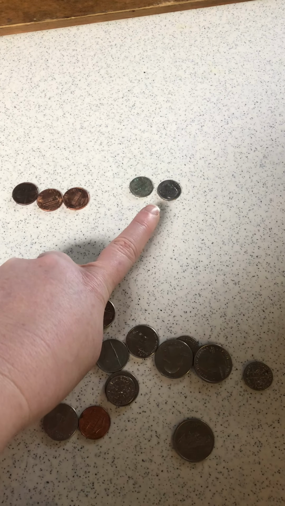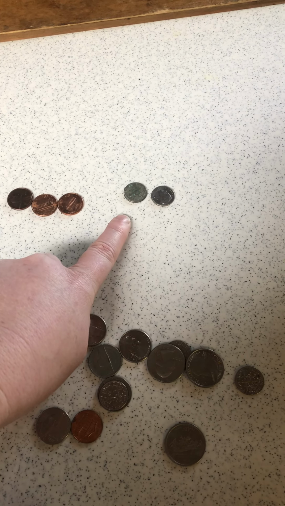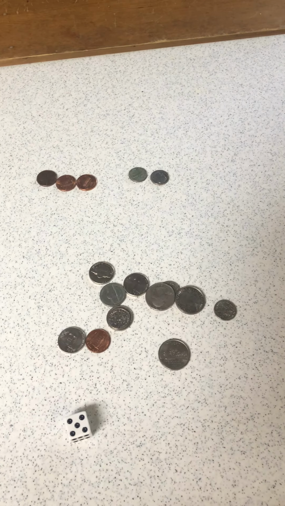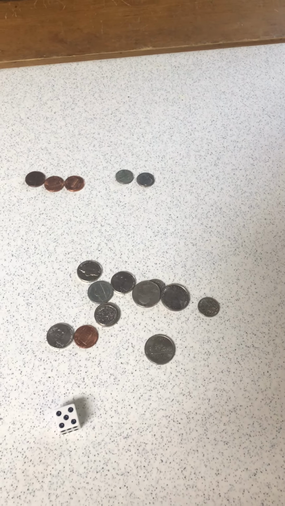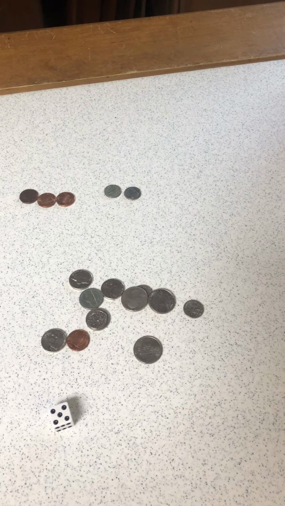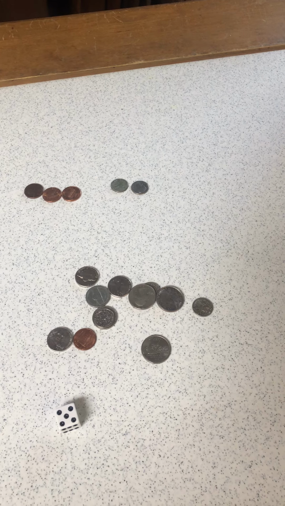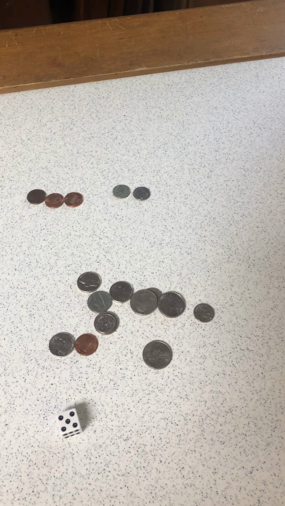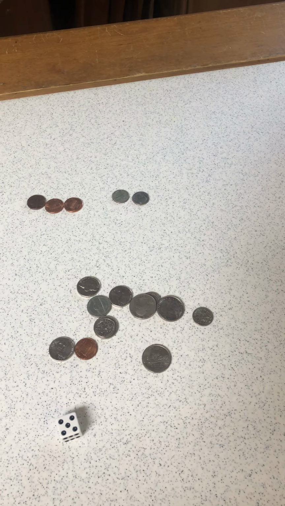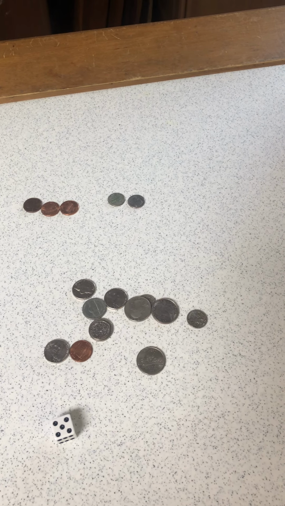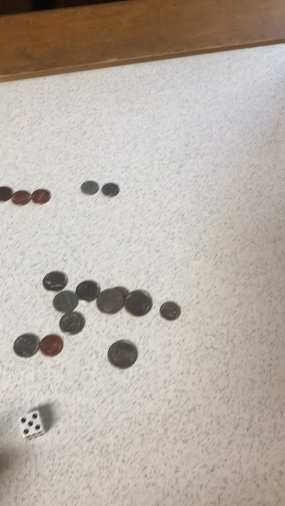Let's take a look and see how much you have. 10, 20, 21, 22, 23. Oh, you're so close to collecting 25 cents. You have 23. How many more do you need to make to 25? Put 23 in your head. How many jumps did you make to get to 25? Only 2 more cents. Wow.